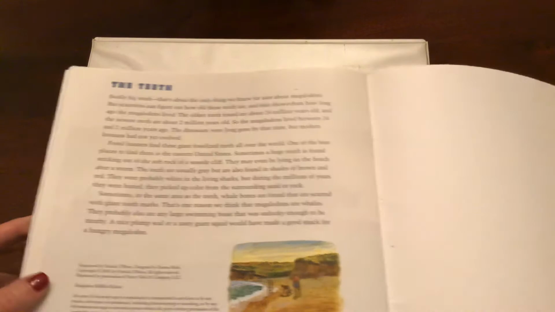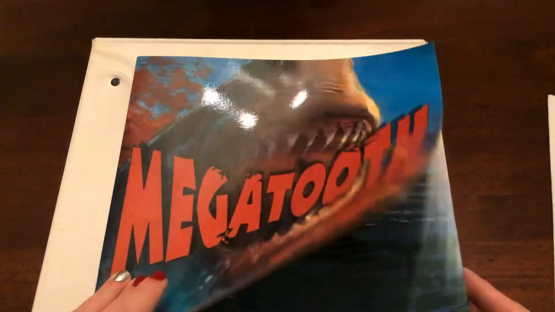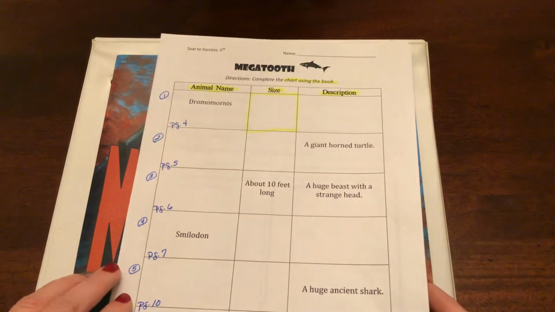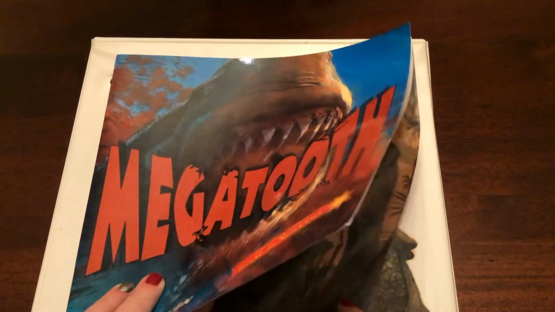Anyhow, that's where we're going to get started today. We are going to read pages 2 through 7, and we are going to answer questions 1 through 4. So let's take a look at page 2.